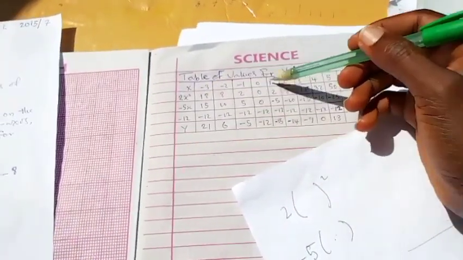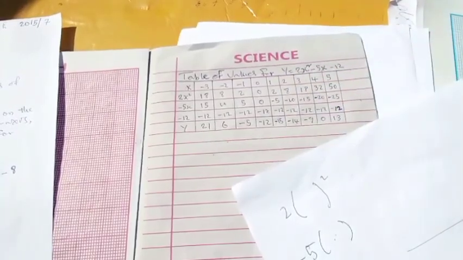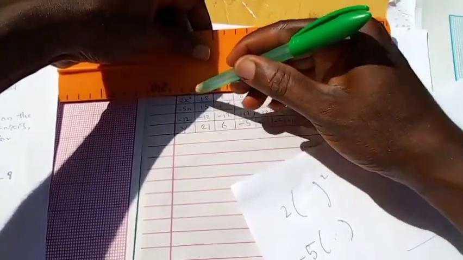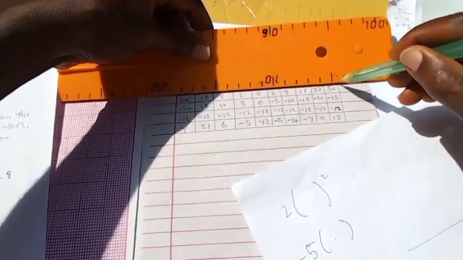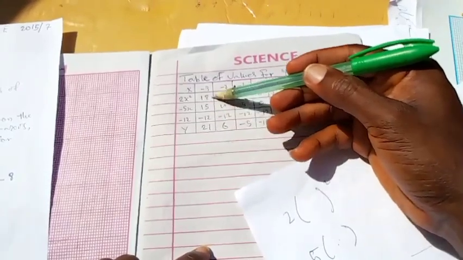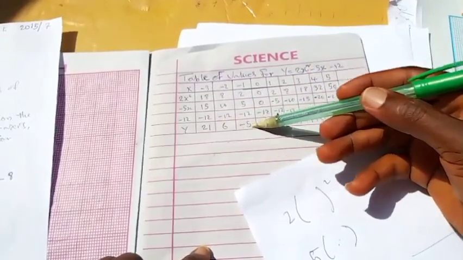Please don't add the interval in your summation. That's why I normally use my ruler to separate them with a line, so that you know that it's not part of what you're going to sum. So you're summing from these terms. These are what you're summing to get the y values.